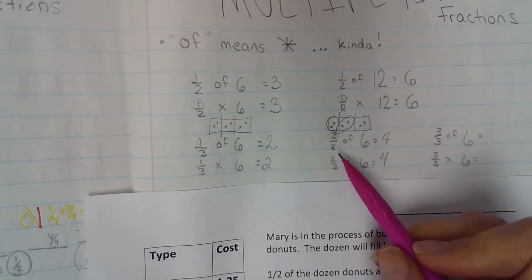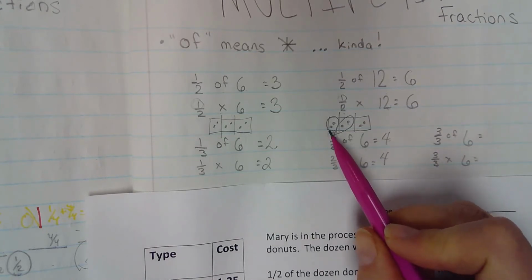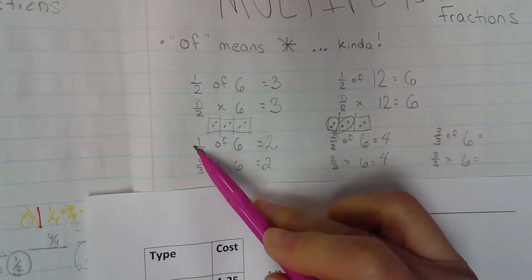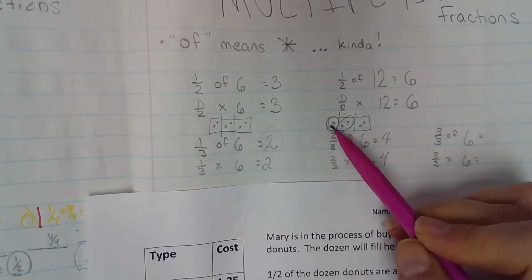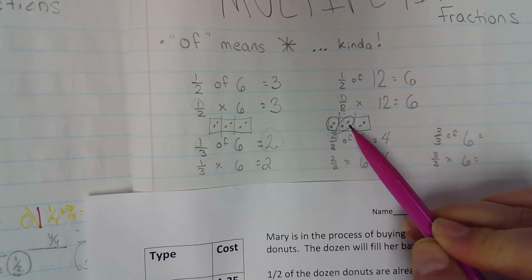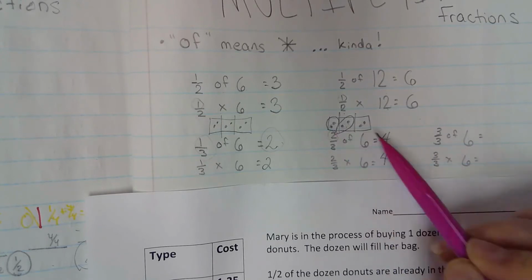Well, how does that make sense? Well, isn't 2/3 the same thing as 1/3 plus another third? 1/3 plus another third. The amount inside those 2/3 is 4.